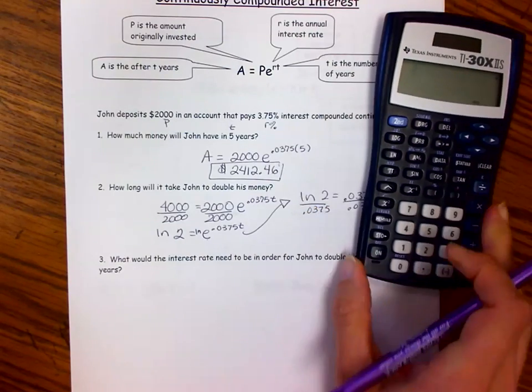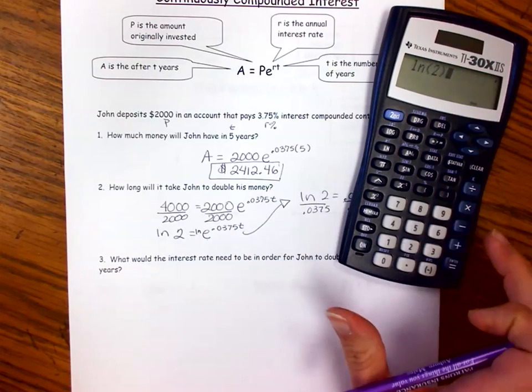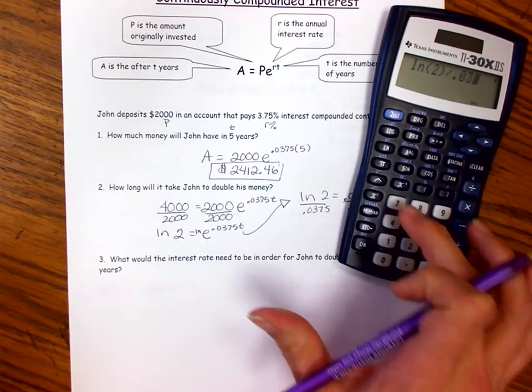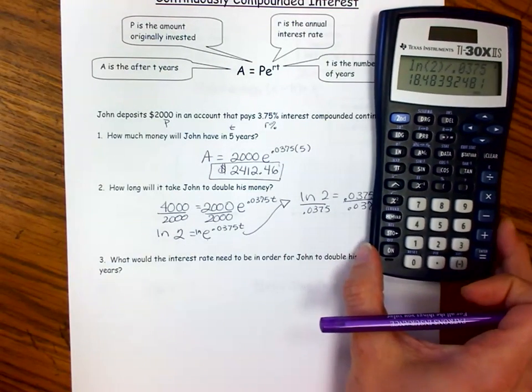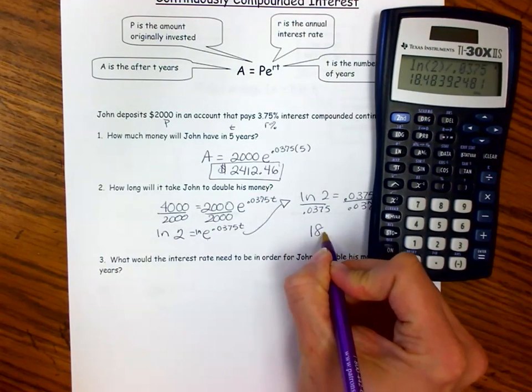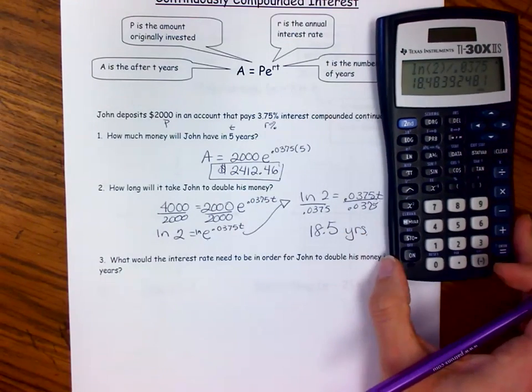0.0375. And let's see, we estimated it to be around 20. Let's see how far off we are. ln 2 divided by 0.0375, and it's 18.5. We'll round it since it's talking about years and not money. We know that it's going to take about 18.5 years.